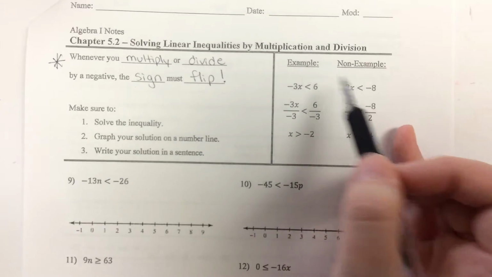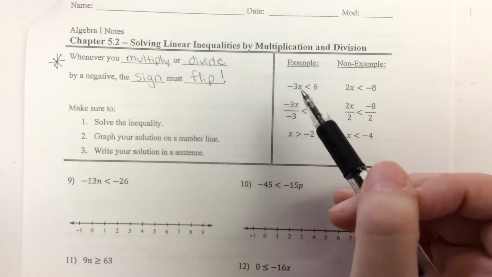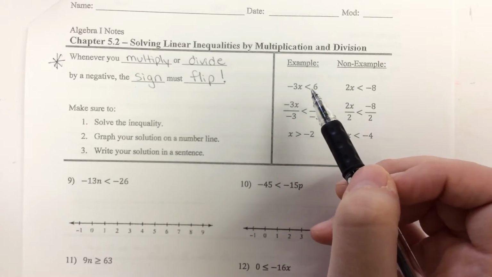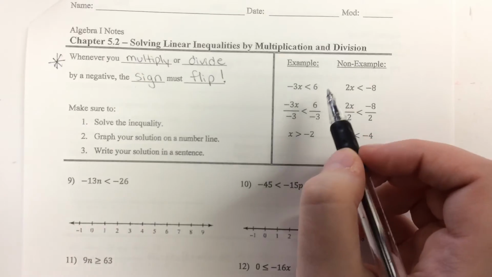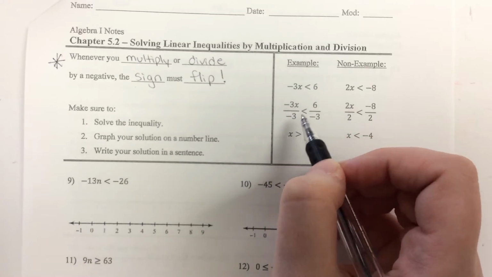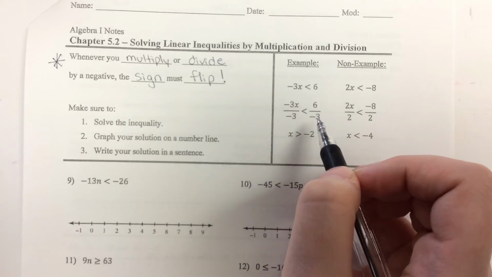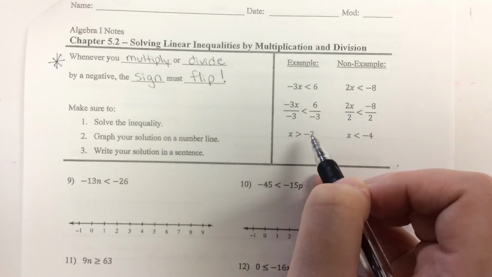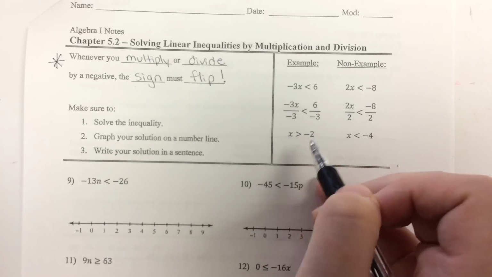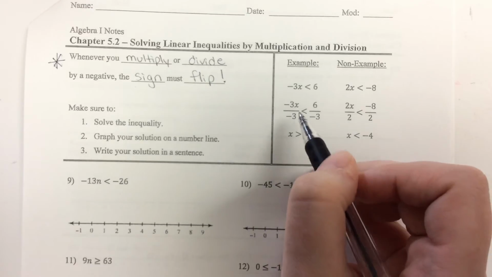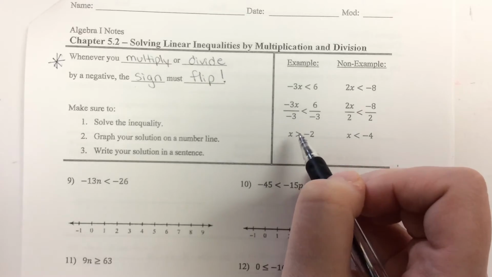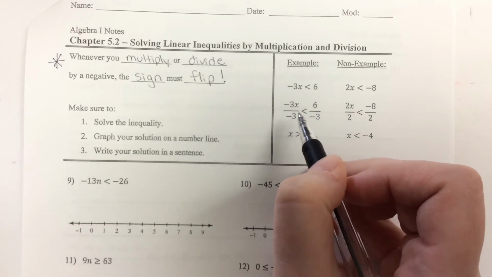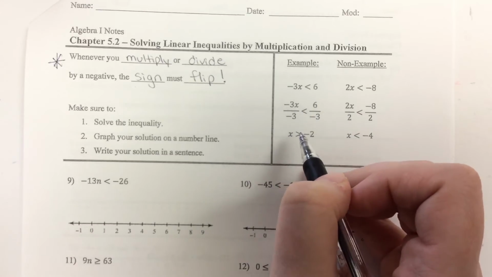So over here I have an example and a non-example to show you what I mean. In this example, follow straight down. We have negative 3x is less than 6. To solve this, just like with a normal equation, we divide by negative 3 on both sides. The negative 3s cancel out and we're left with x. On the other side, 6 divided by negative 3 is negative 2. Notice what happened to the sign? It flipped around. Nothing else flipped. X stayed on the left and your constant stayed on the right. It's just that when you divide by a negative, you have to flip the sign around.